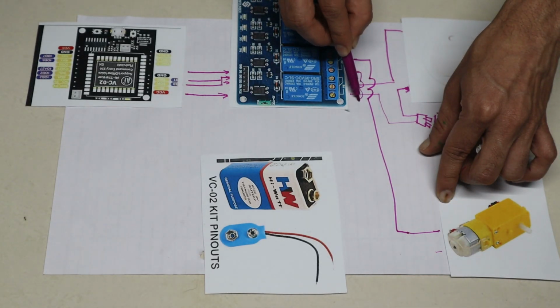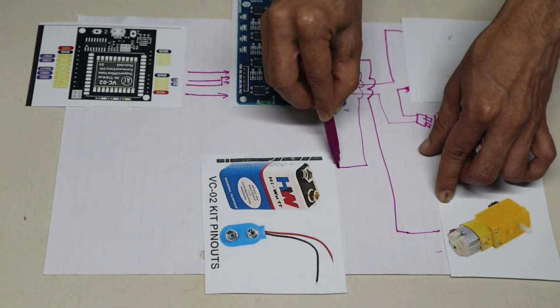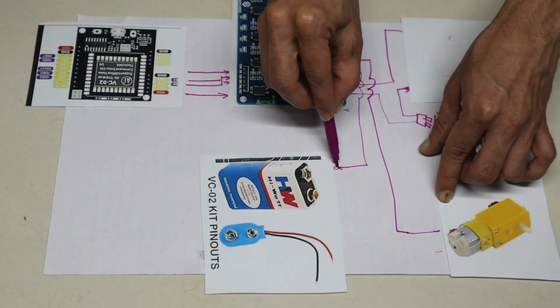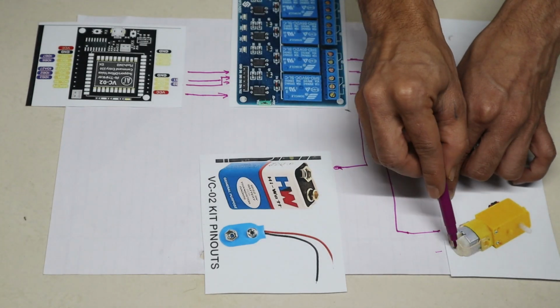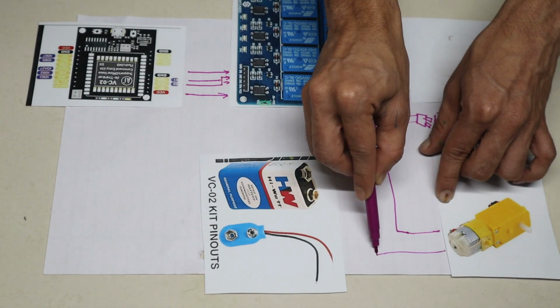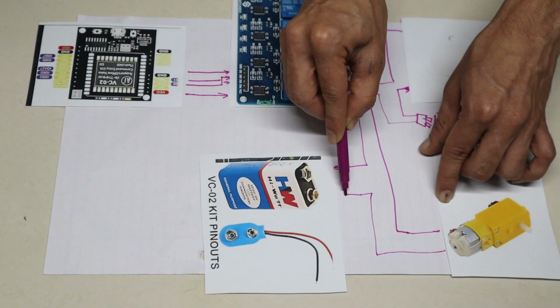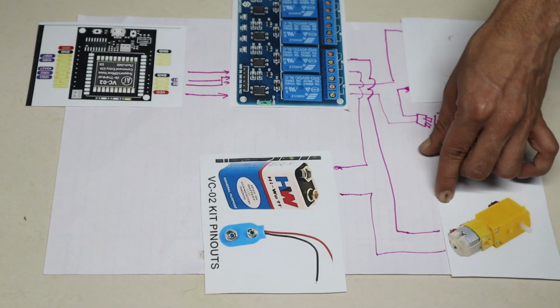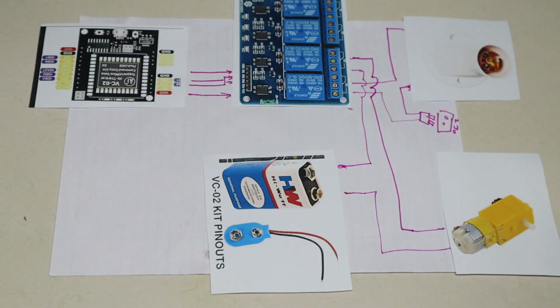our power supply, this pin. Any pin you can select. Then the second pin of the DC motor should be connected to the power supply of the battery. So this is the hardware connection of our project. Okay, I hope you understand the hardware connection. It is a very easy hardware connection.